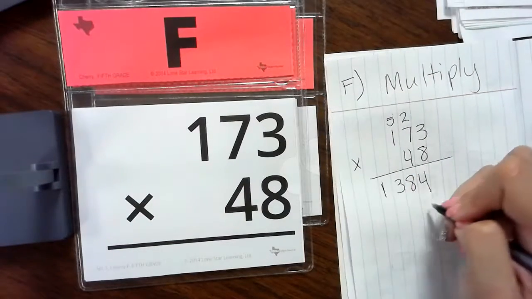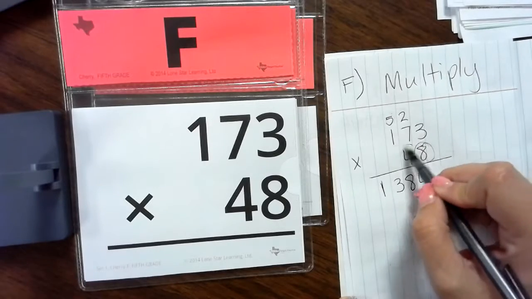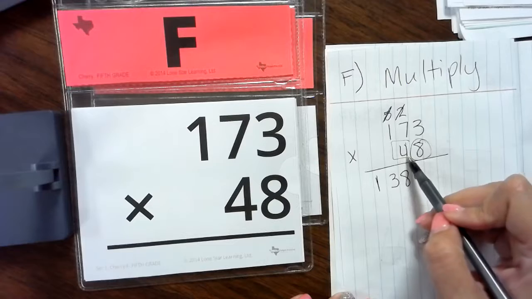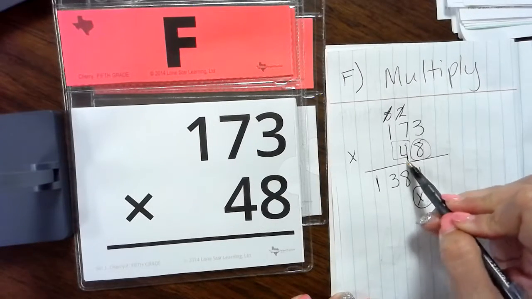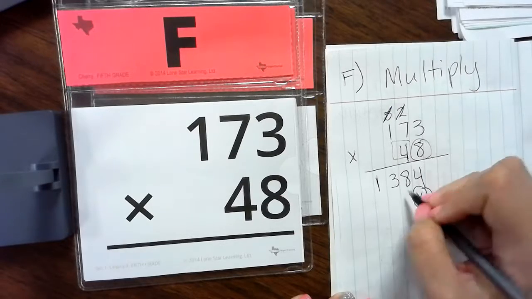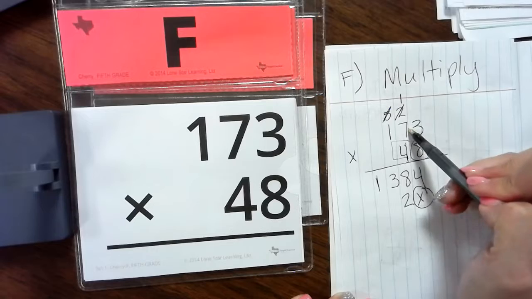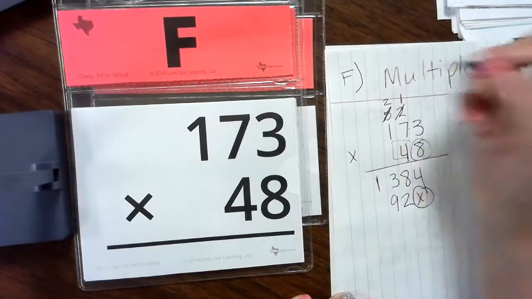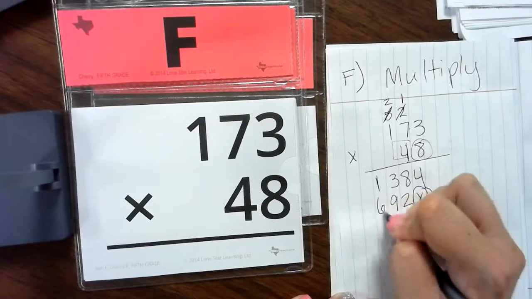Okay. Remember that I have done everything by this 8. Now I've got to do everything by the 4. I've used this, I've used that. But I can't multiply unless I'm under the number. So I need a placeholder, and then I'm underneath the 4. 4 times 3 is 12. Put the 2, carry the 1. 4 times 7 gives me 28, plus 1 is 29. Carry the 2. 4 times 1 is 4, 5, 6.